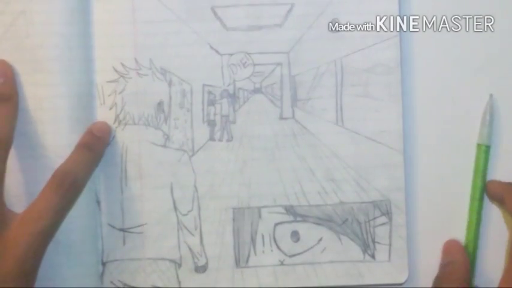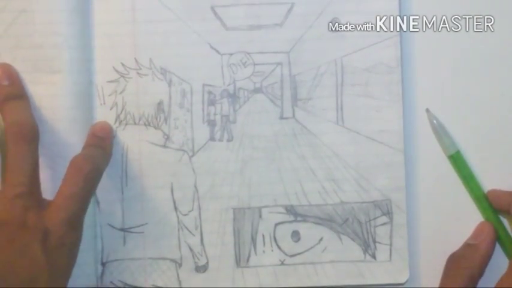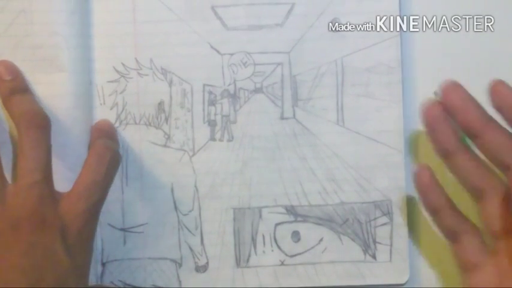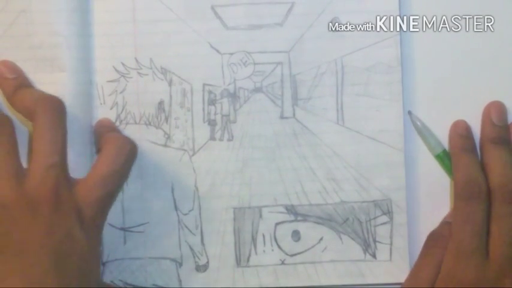Ever, literally. And I've done a lot of girls. No, don't say that. I've drawn. I don't know, I drew a lot of girls. Yeah, so this is another hallway I drew.